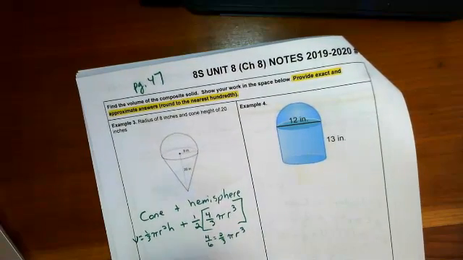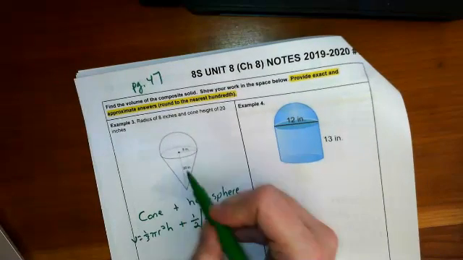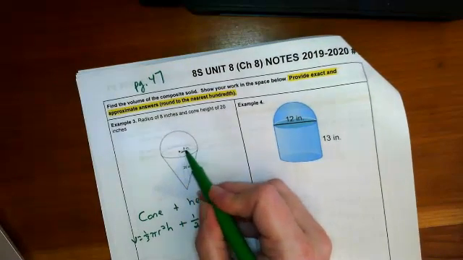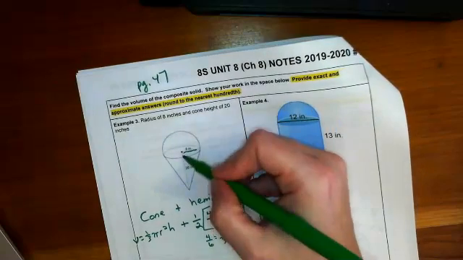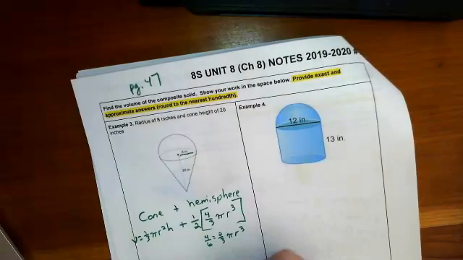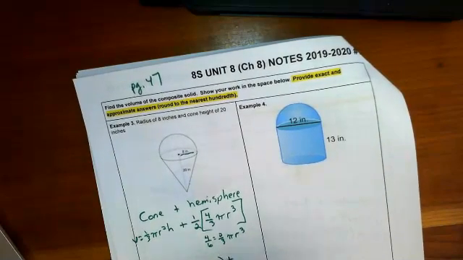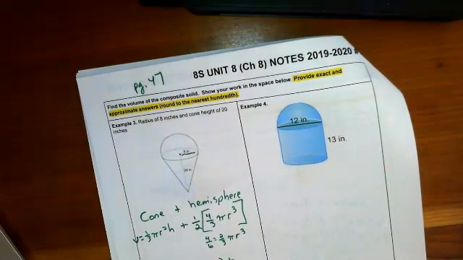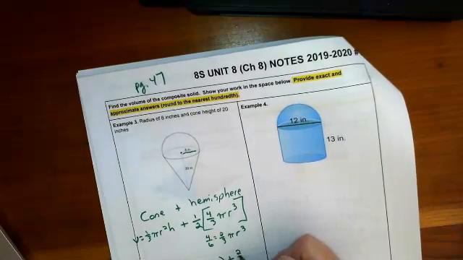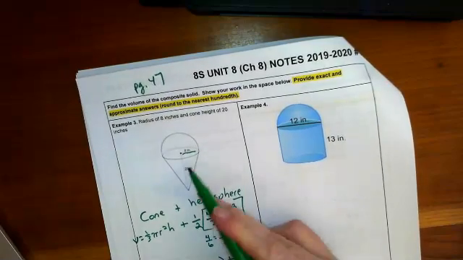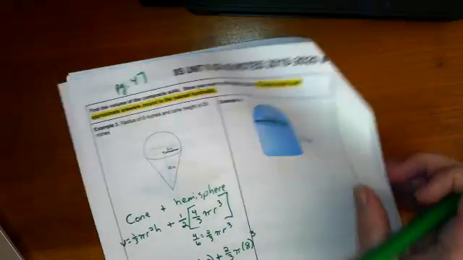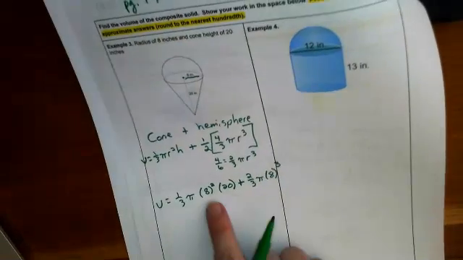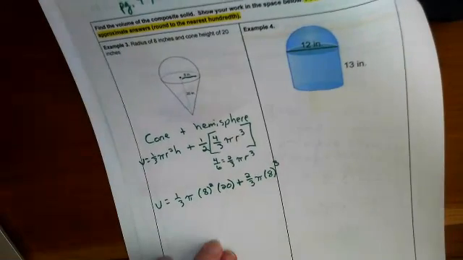So let's go ahead and plug in. Volume equals, for my cone, 1/3 pi. Here's the cone. Looks like my radius is 8, so I'm going to do 8 squared times my height, which is 20, times 20. Plus, we're going to have the volume of our hemisphere, which we said was 2/3 pi, same radius of 8, and that is cubed. Oopsie, it would help if I could move my paper up. Here we've got 8 times 8 is 64.